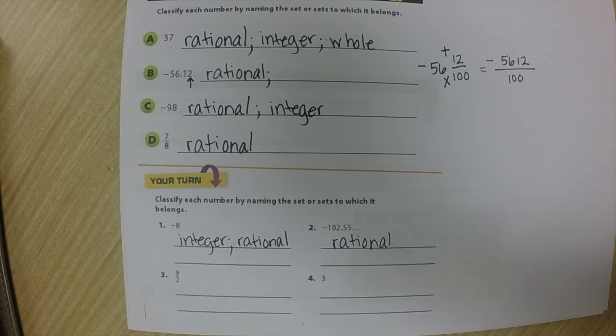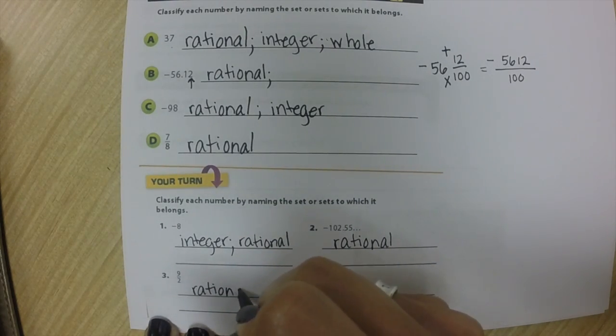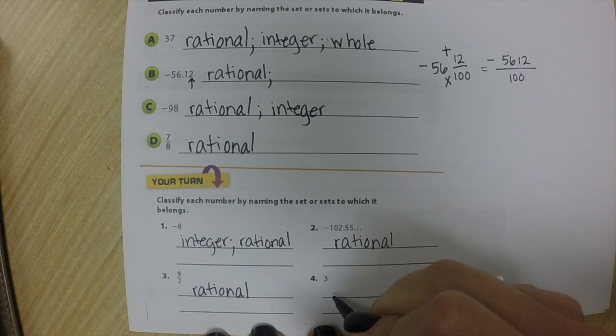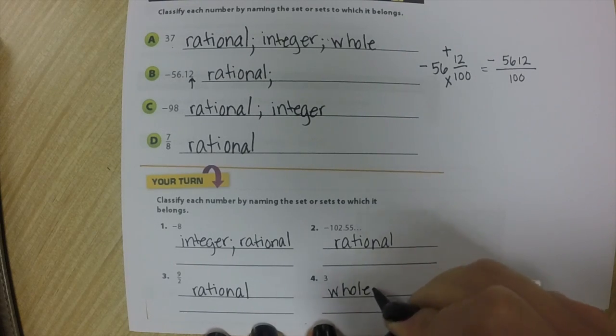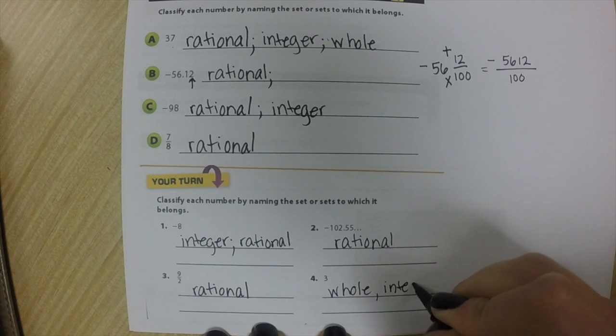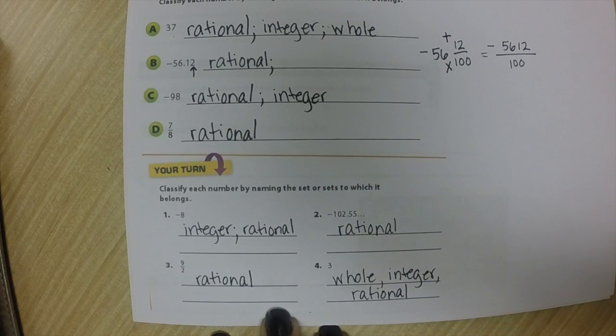Number 3 is rational because it could be written in the form a over b, but it cannot be an integer because it's not a whole number. And number 4 is all 3. It's a whole number, we can count to it. It is an integer because it's on the number line, and it's rational because we can put it in the form a over b by putting 3 over 1.